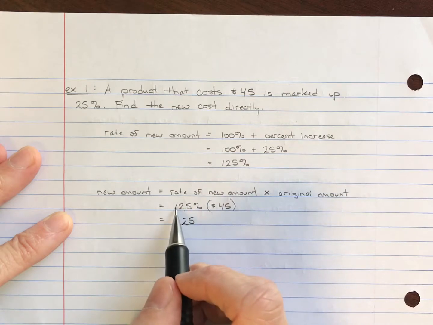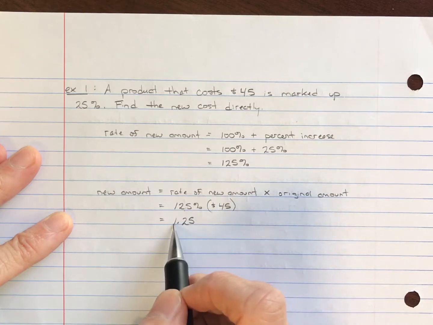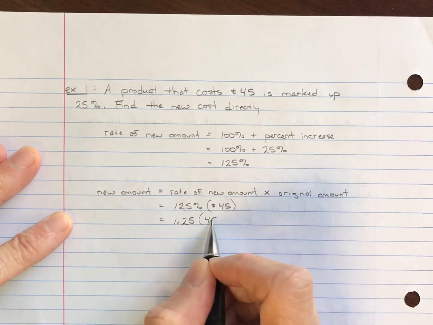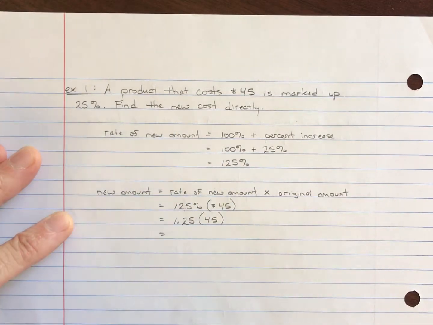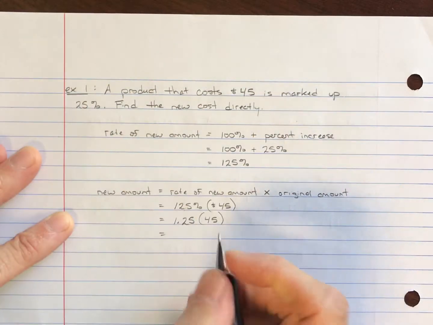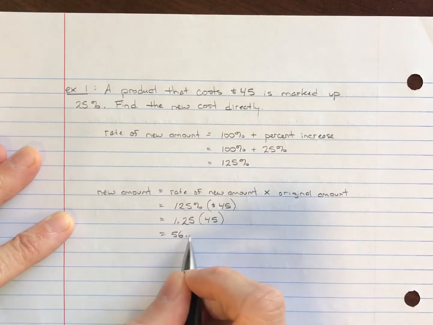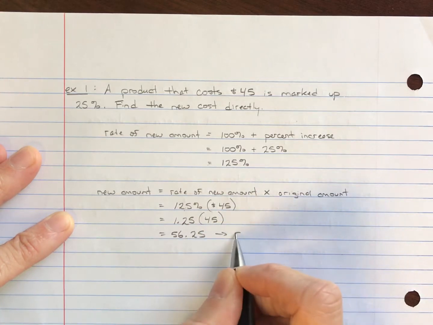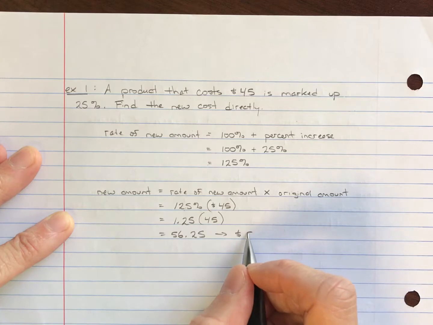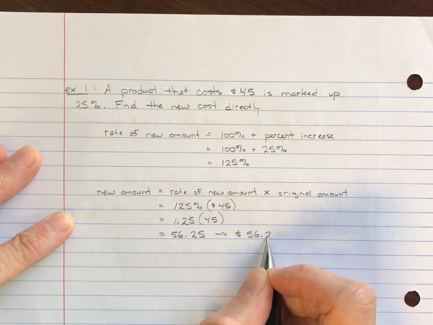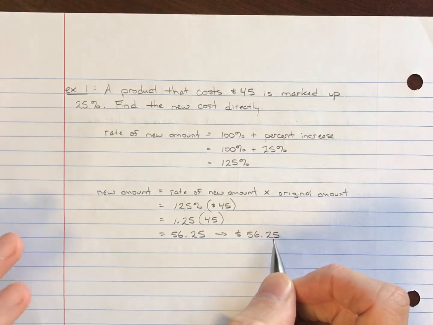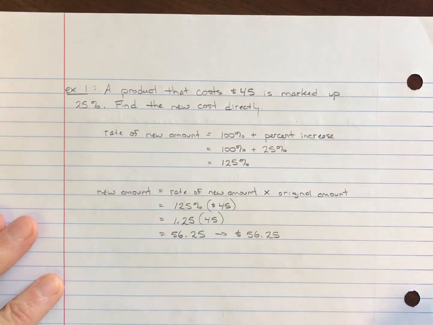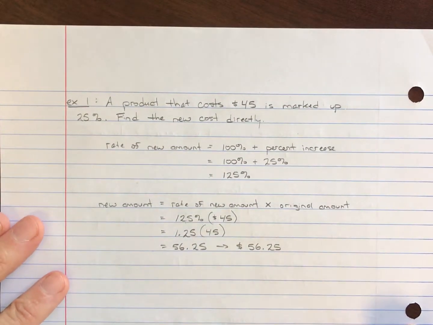We'll also recall that this rate is above 100, so we have a whole number in front of the decimal because it's larger than 1. And we're going to multiply this by 45. I'm going to take out my calculator and do 1.25 times 45, and I come up with 56.25, which of course in our problem, the new cost translates as dollars. We don't have to worry about rounding decimals because we're already in 2 decimals, hundredth of a dollar or cents. And the new cost is $56.25. So we've just done that directly.